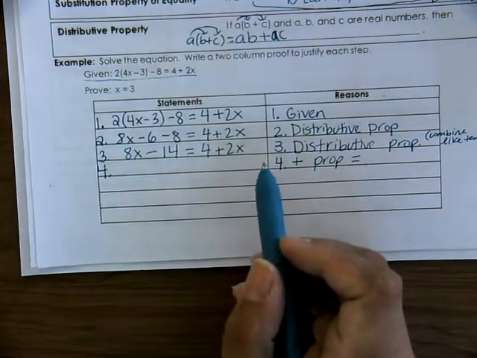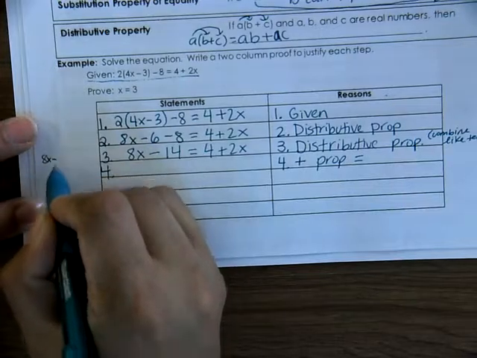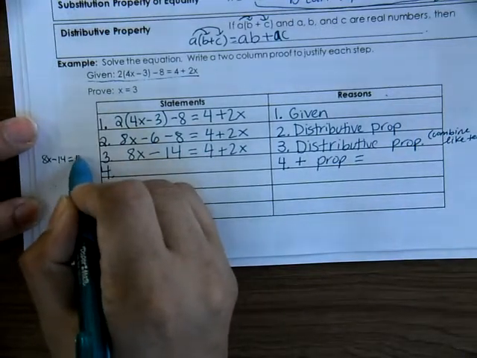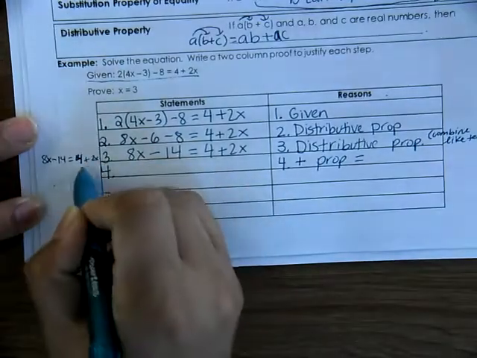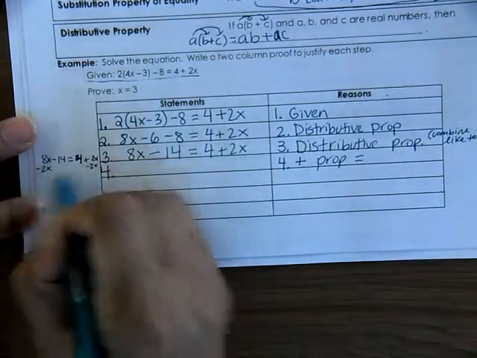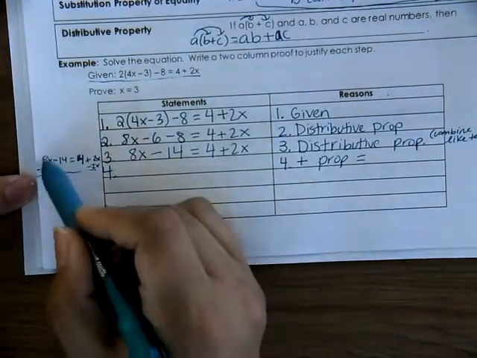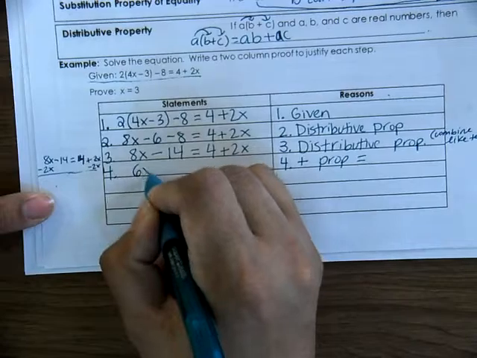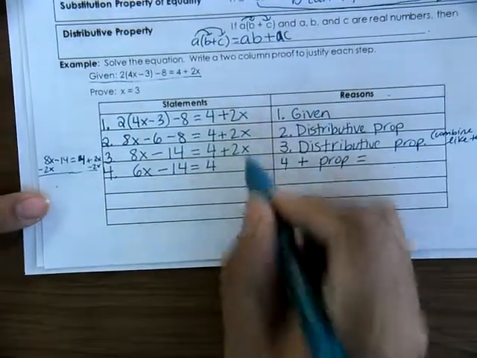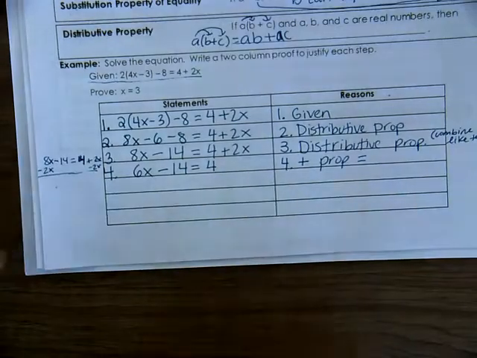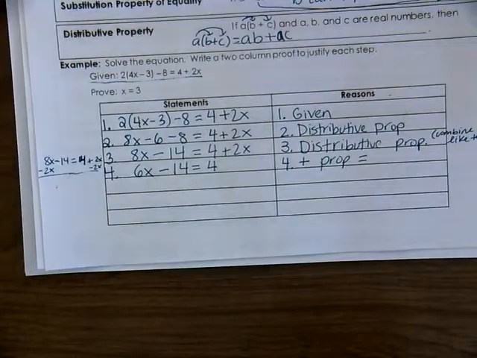Whatever work you want to do, you either do it in your head or you can write it off to the side if you want to, where you could show like, okay, I need to subtract 2x like this. The answer you get after you've subtracted it is what goes on the line. Okay, so 8x minus 2x is 6x. I still have that 14, and I still have the 4, but now, of course, the 2x is moved. So I'm getting closer and closer to getting x all by itself. This is where I'm at so far.